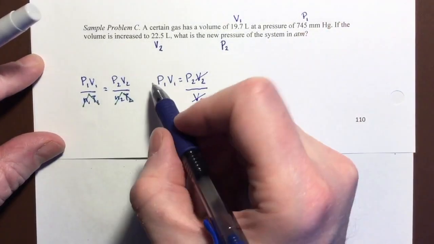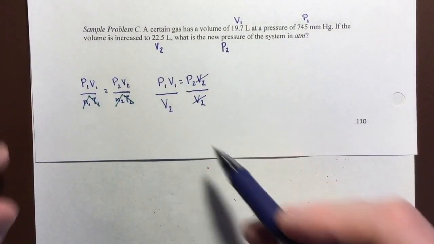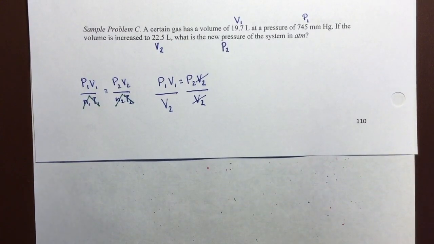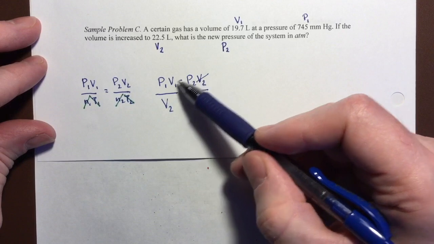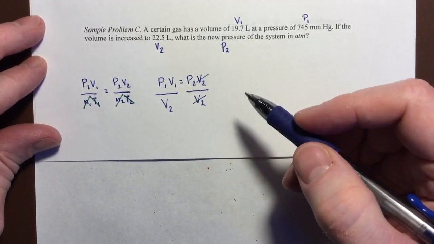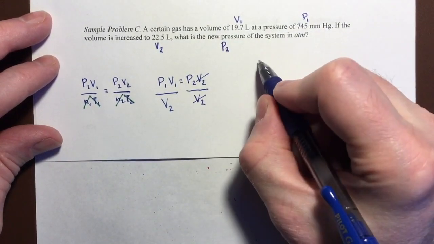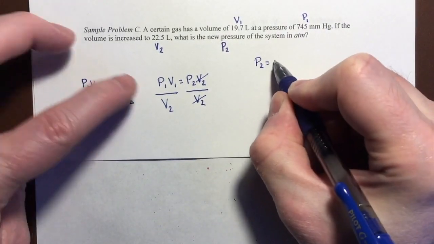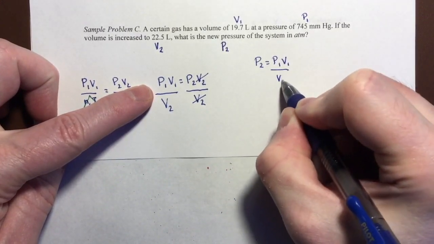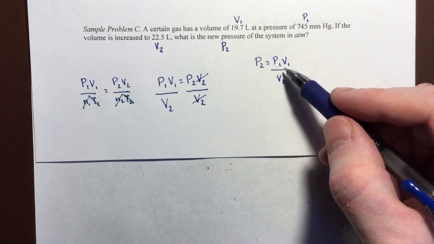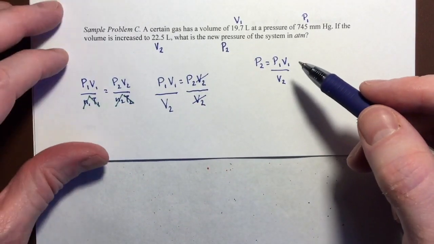If I do it to one side of the equation, I have to do it to the other side. And there we go, my simplified gas law, now rearranged to solve for P2. So I'm going to rewrite this over here to say P2 equals P1V1 over V2. And if I can just plug in values, then I will have my answer.